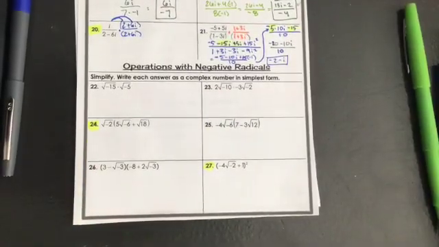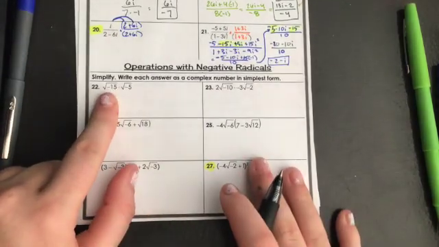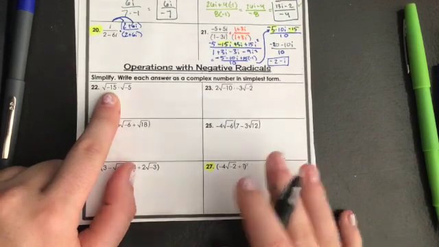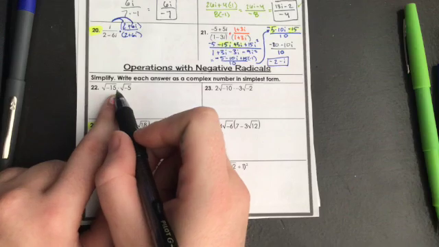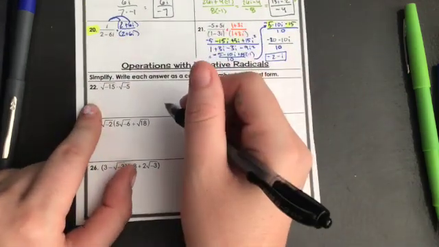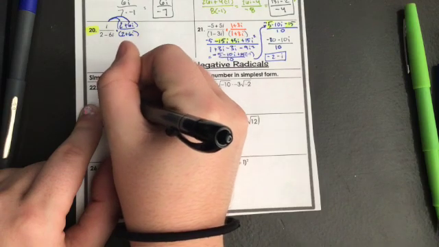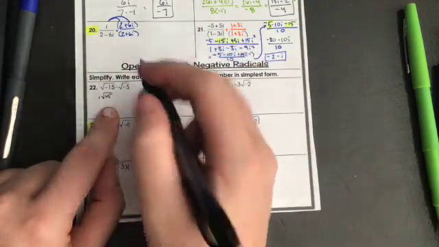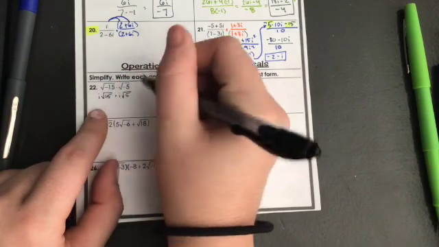Now it is time to combine a lot of these ideas that we've been working on. So let's start with, how do you rewrite a negative radical? That's the same thing as -1 times 15. So we know that the radical of -1 is just i. And same thing with this one. It's going to be i times the radical 5.